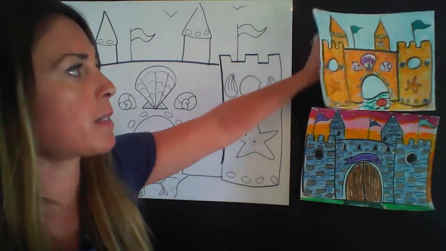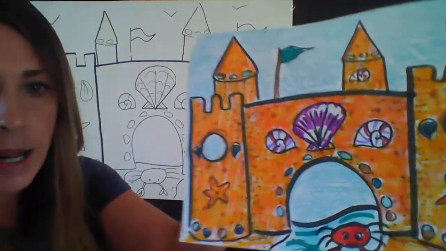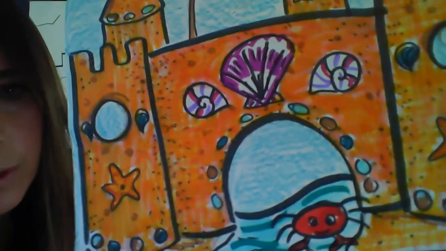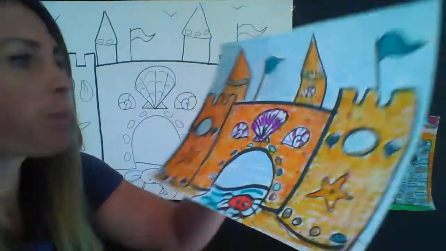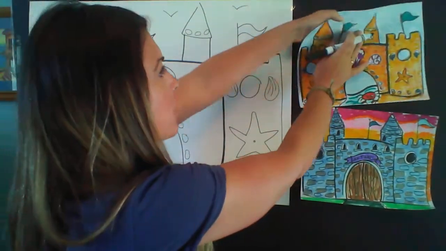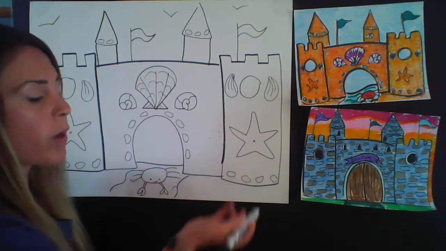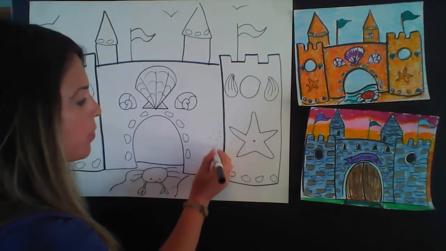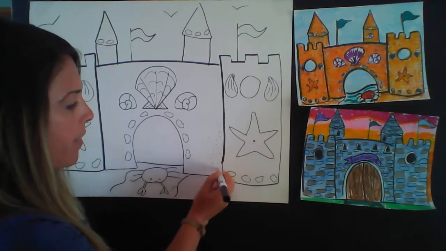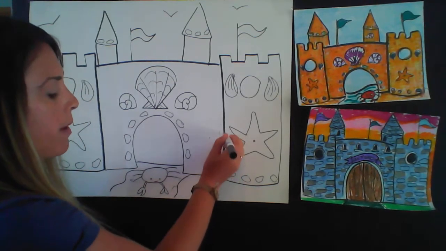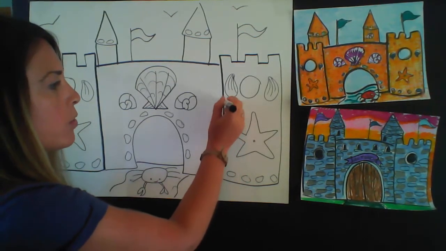texture, to make it look like sand, we're going to do some tiny little dots. If you look up close on this one, you can see those little dots that I did. So we're going to add that texture in. Just like this. And you don't have to put it over your whole castle. You might just want to do it around the edges. And then it kind of shades it too. If you just do it around the edge, it makes it look 3D.